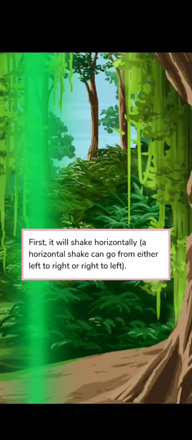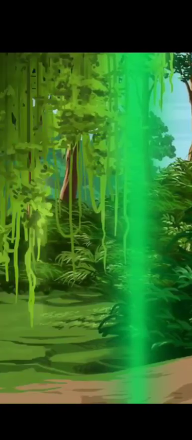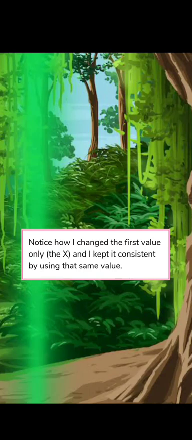Okay, so now we're going to see a horizontal shake in action. Remember, this can go from left to right or right to left. Pretty cool, huh? Yeah, so just keep in mind that I changed only the first value. And I kept it consistent by using that same value.